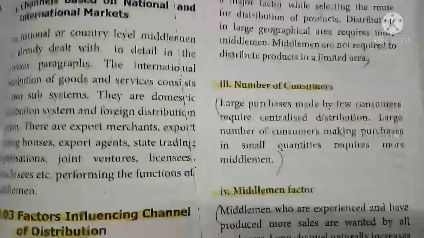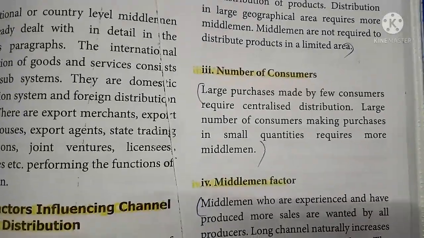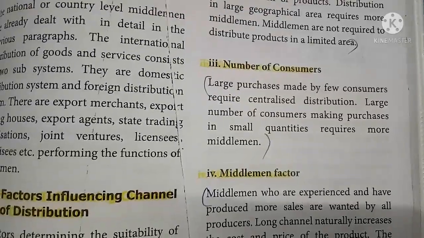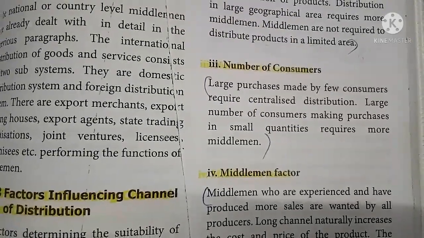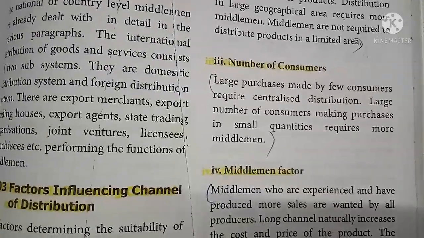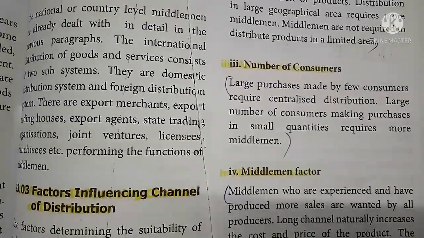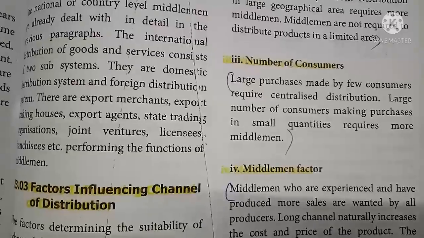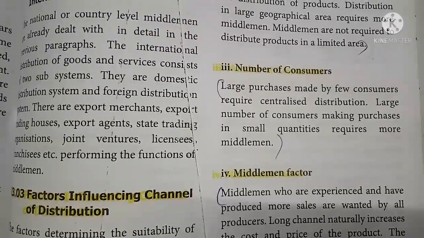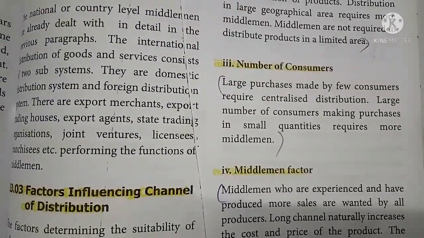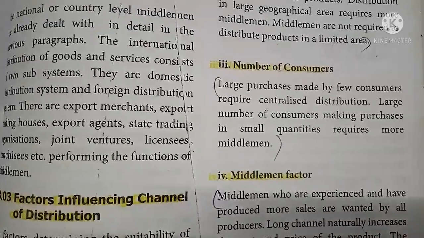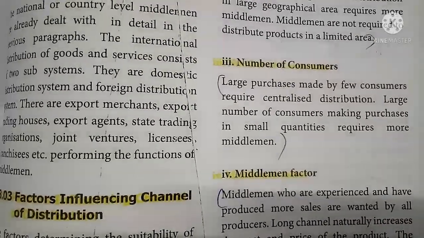Next, number of consumers. Based upon the number of consumers in different areas, we can select the channel of distribution. Large purchases made by a few consumers require centralized distribution. A large number of consumers making purchases in small quantities require more middlemen.